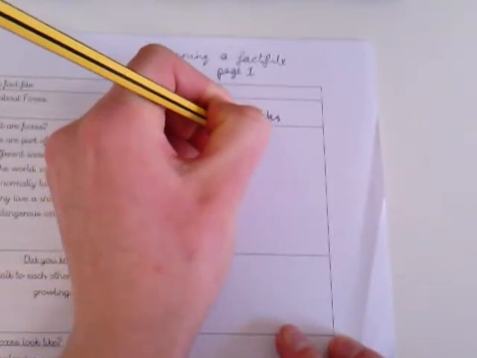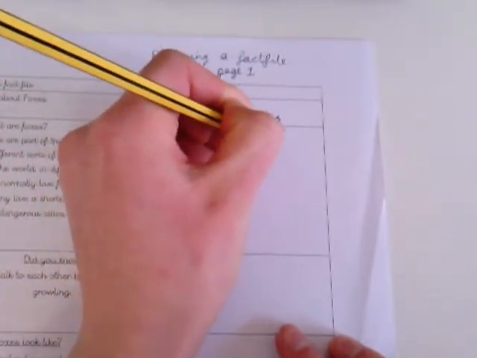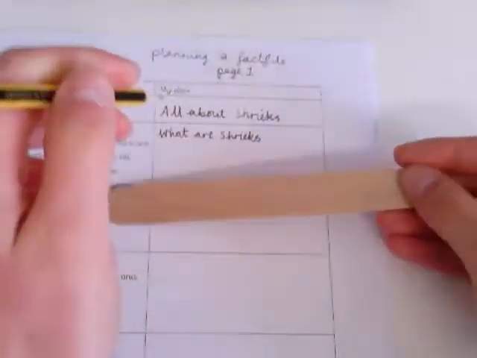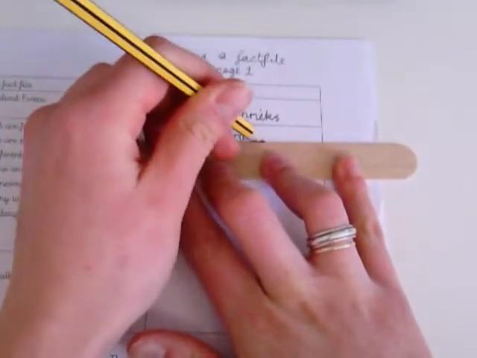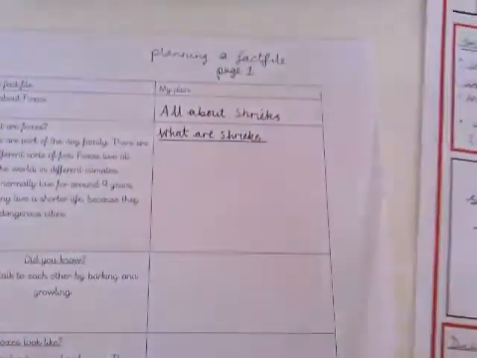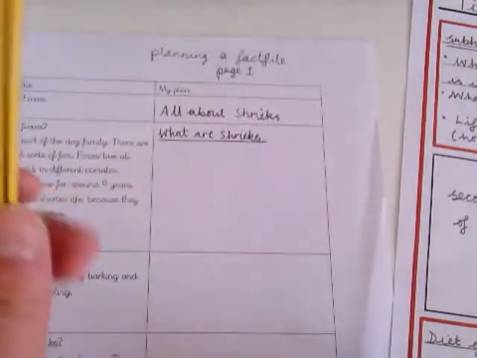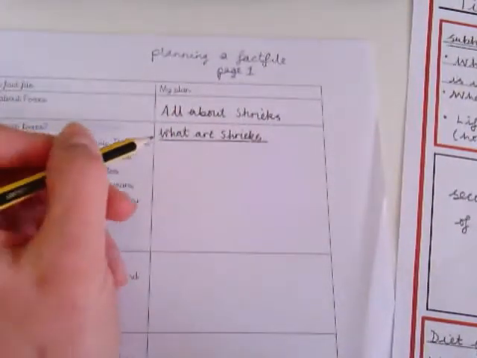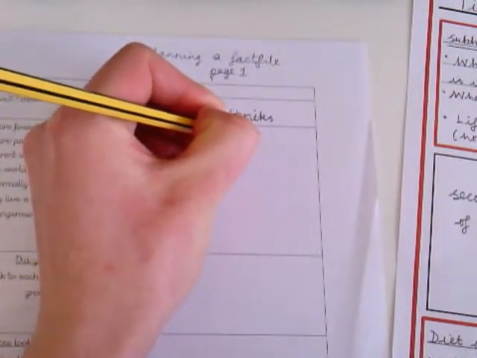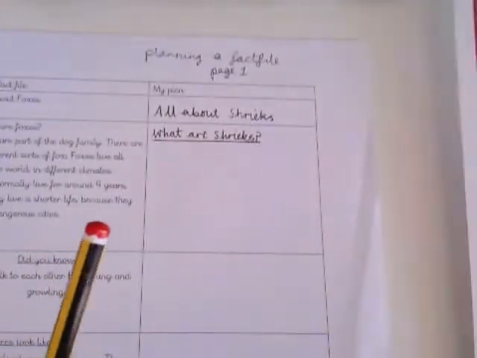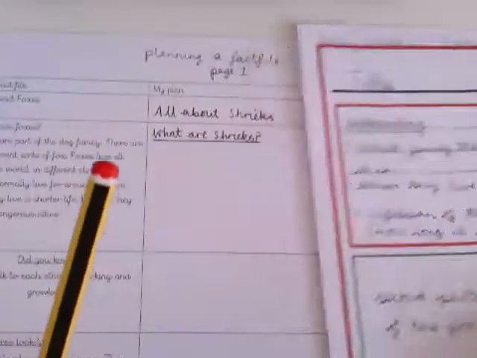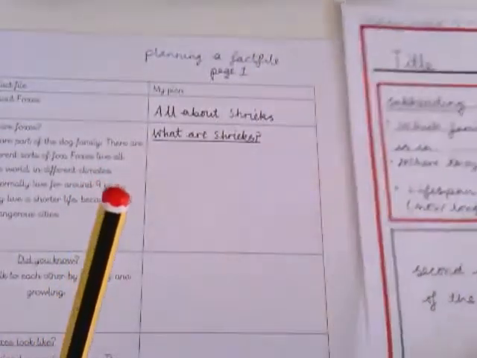And remember that in our plan we don't need to write in full sentences, we can write in bullet points to make it quicker and easier for us to find the information. This will help us when we're writing the fact file tomorrow as well. So what are shrieks, and what do I need on the end of this? So what are shrieks is a question sentence, so I need a question mark on the end. So in this box I need to include which family the animal is in, where they live, and the lifespan of the animal.